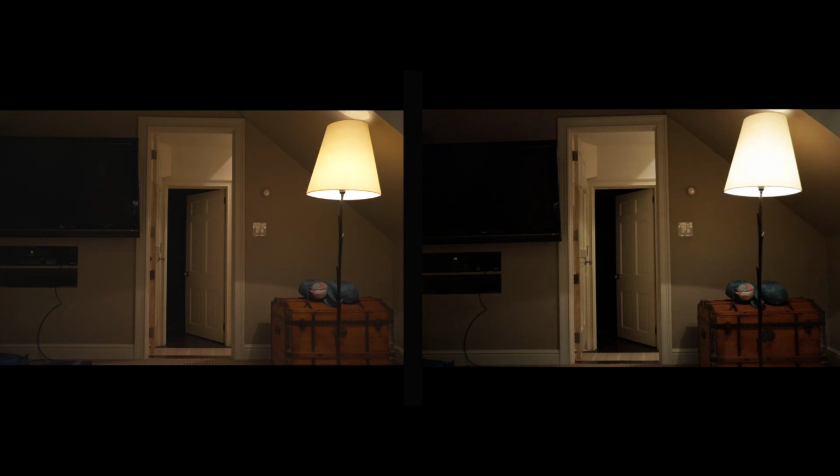Okay, let's keep going. ISO 16,000, 1/500th of a second on both cameras, still f4.